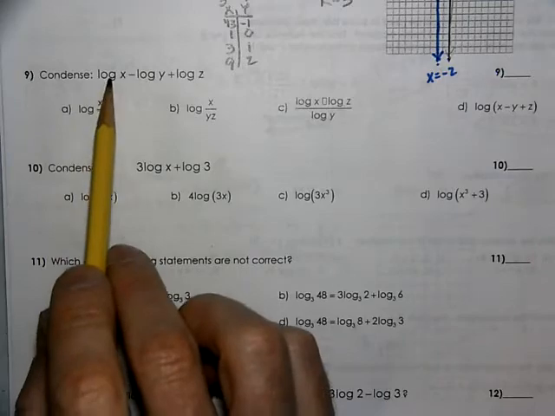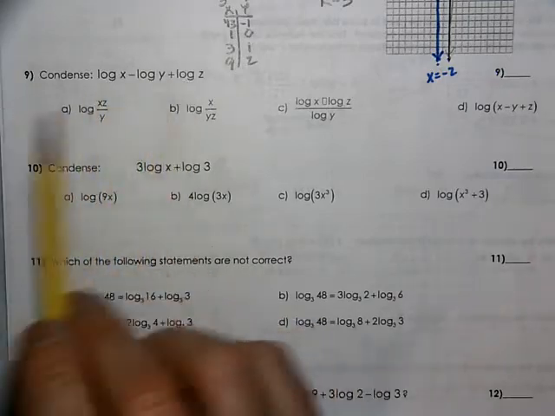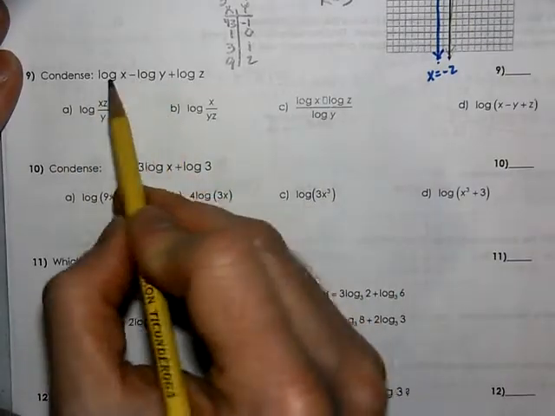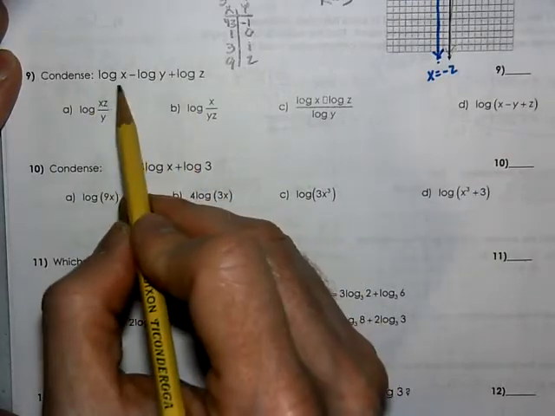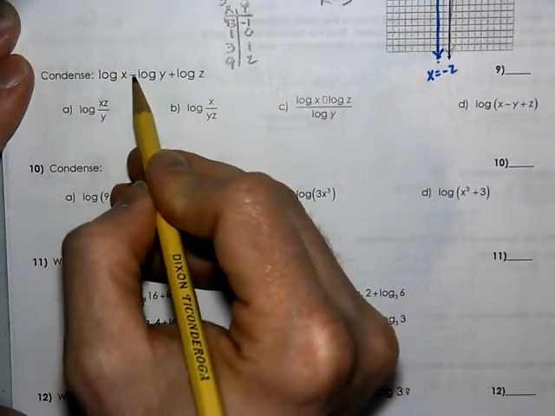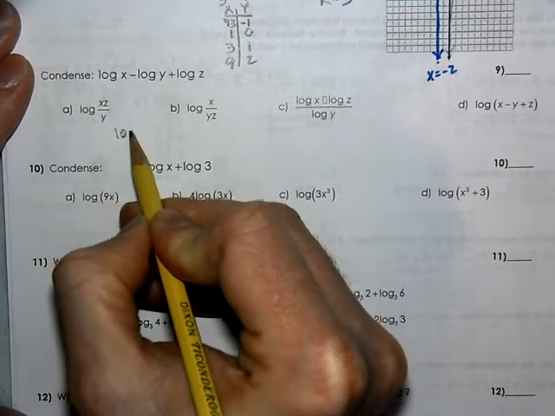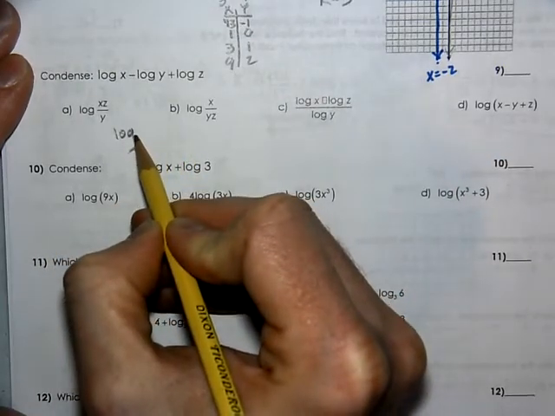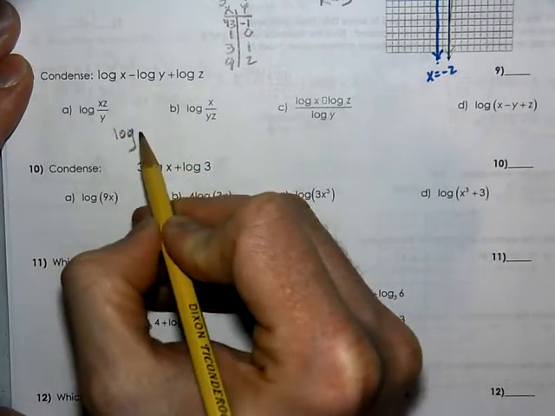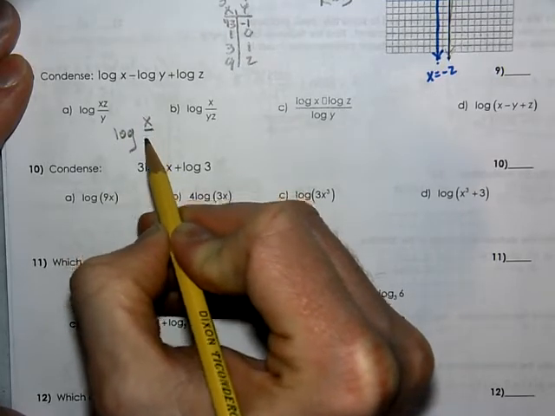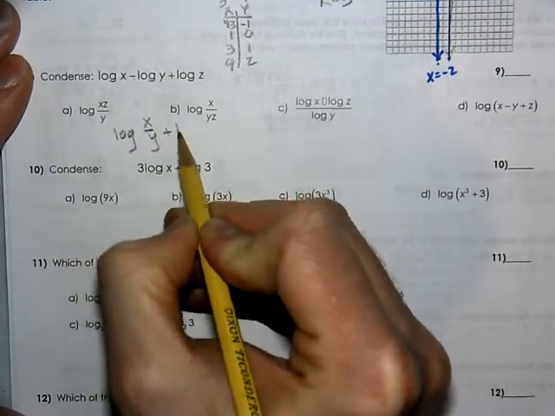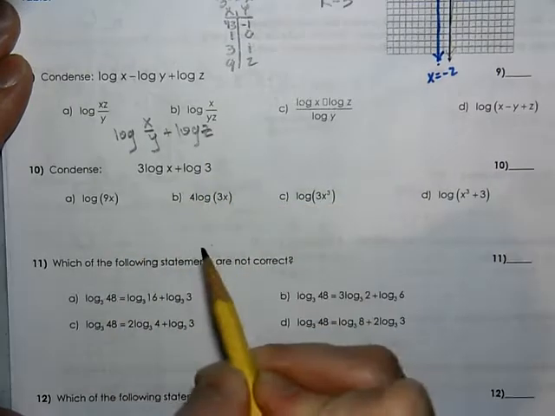We're going to condense. Here we have 3 different logarithms. We're going to write a single logarithm. Look at your first two. Work from left to right. This is minus, so that means there's going to be a division sign. So we're going to say log x divided by y, plus the log of z.